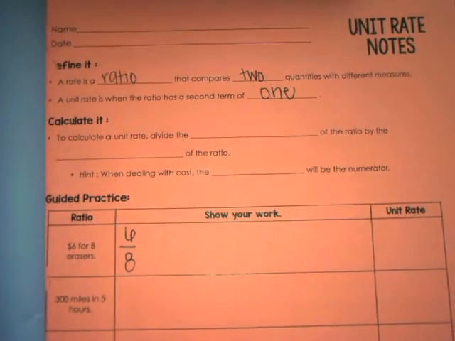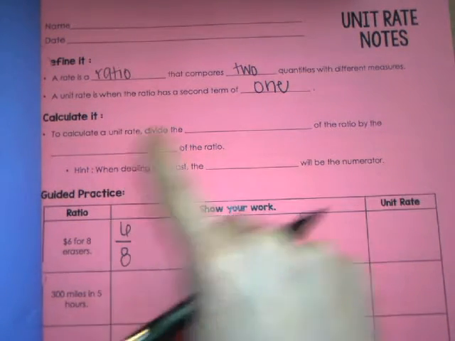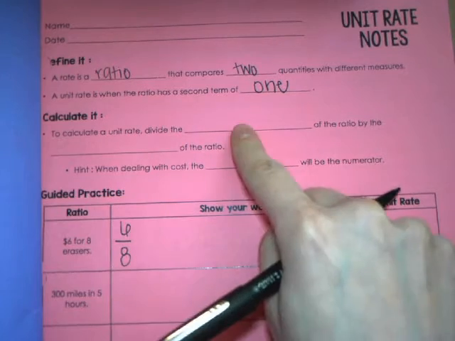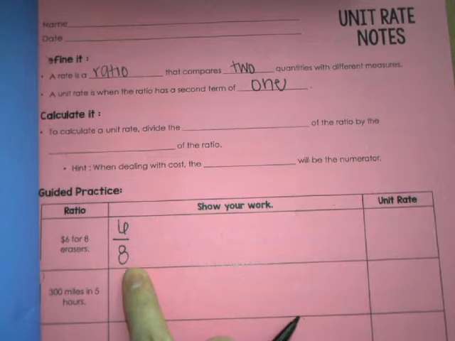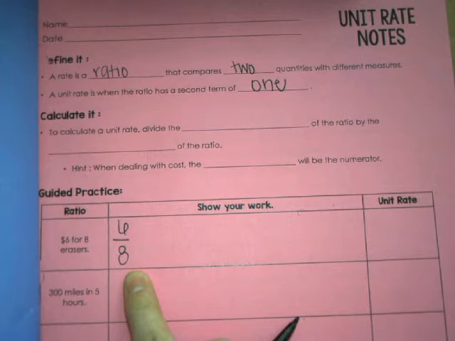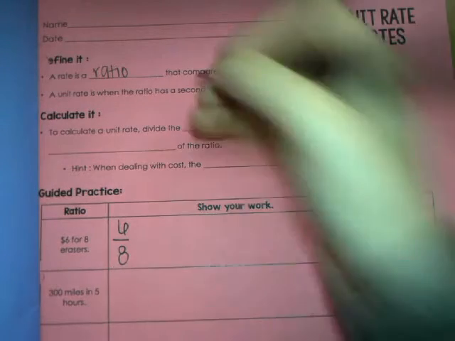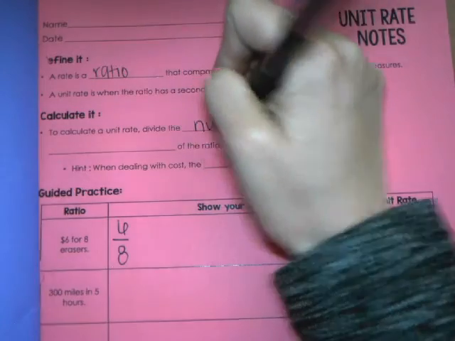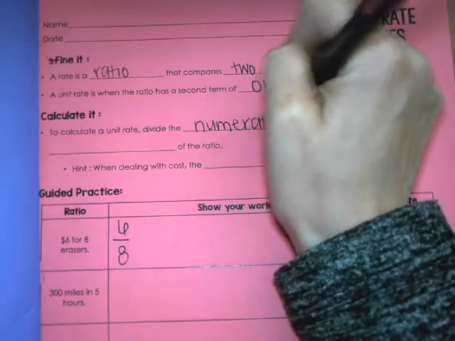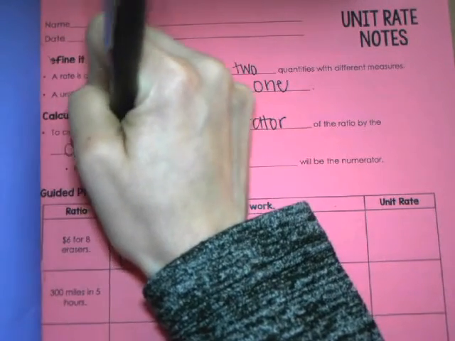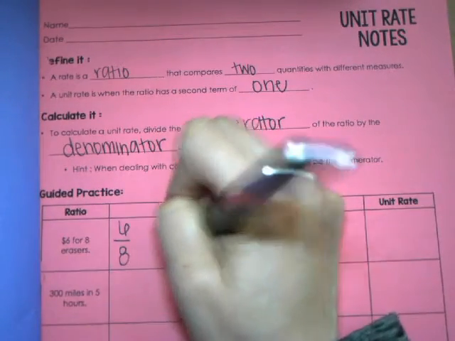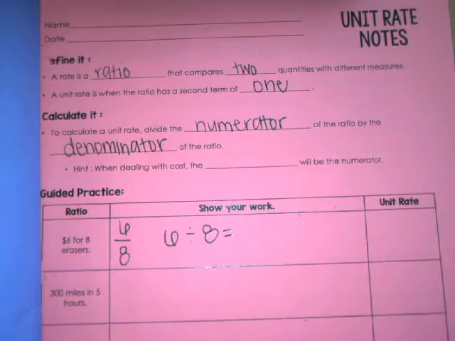Write it as a rate. So to calculate the unit rate, you have to divide the numerator of the ratio by the denominator of the ratio. So if I have 6/8, what in the world do you think I'm dividing? Numerator divided by the denominator. There we go. Just like we do with fractions, guys, it's always numerator divided by denominator. So I'm going to write 6 divided by 8 equals.